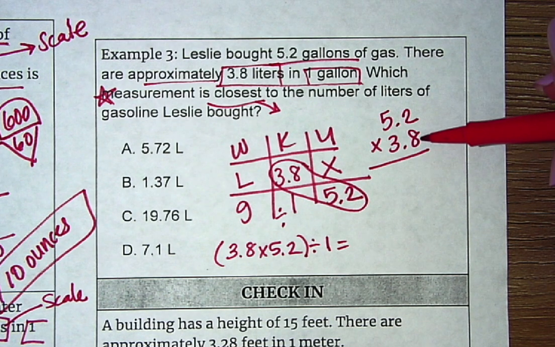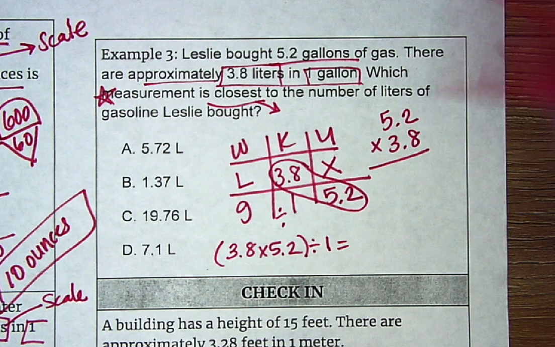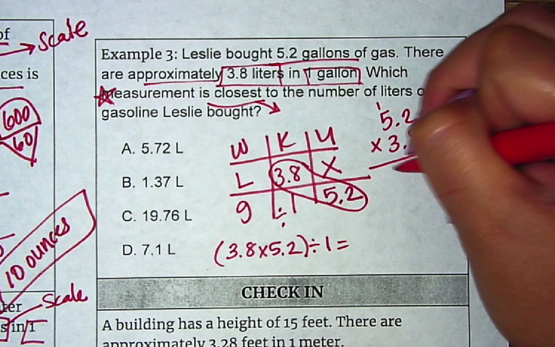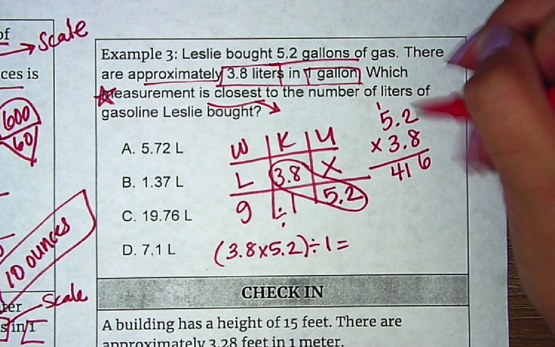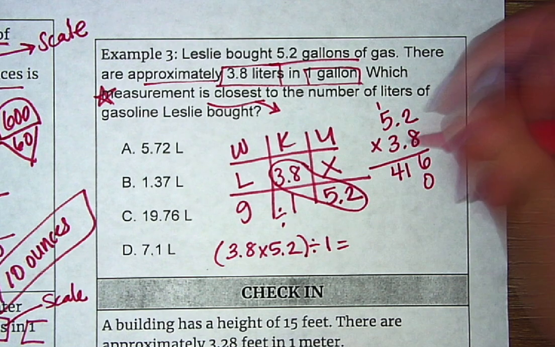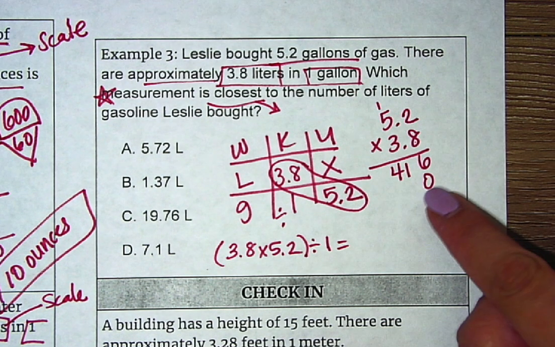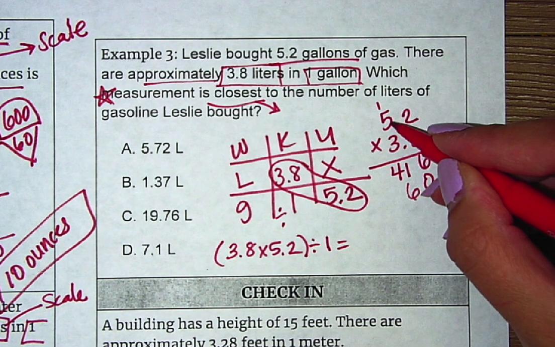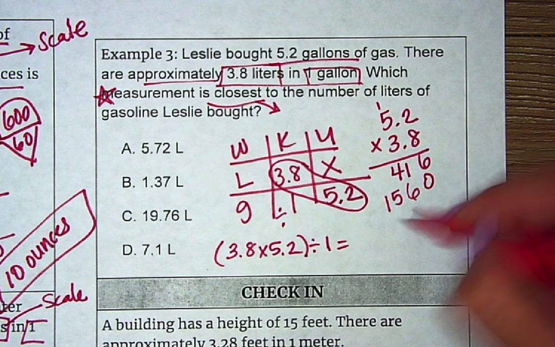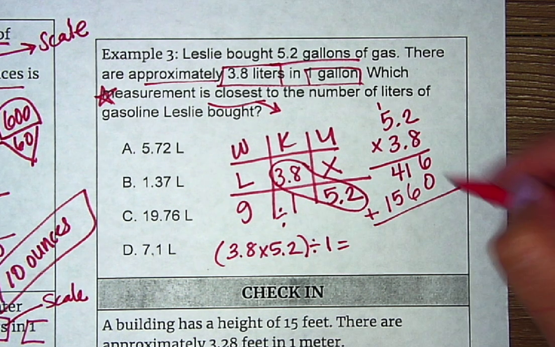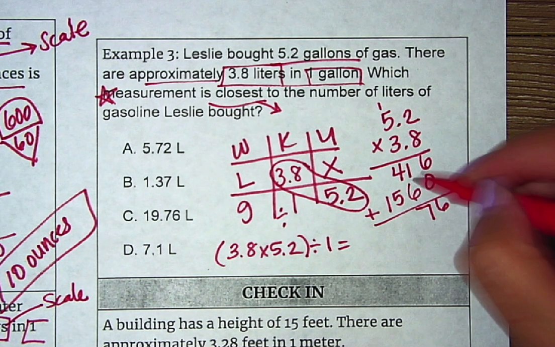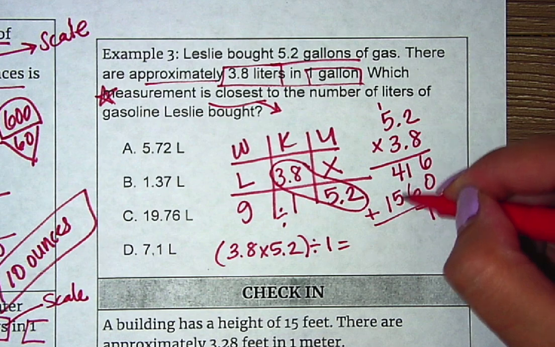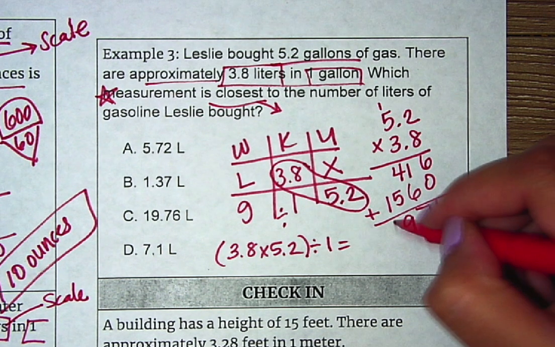I got 2 digits. 8 times 2 is 16. 8 times 5 is 40, plus 1 is 41. Now I'm going to do my placeholder because I'm working on the second digit. You got to put a 0 first. Now 3 times 2 is 6, and 3 times 5 is 15. I'm going to add those numbers up. 6 plus 0 is 6, 1 plus 6 is 7, 4 plus 5 is 9, and we got 1.